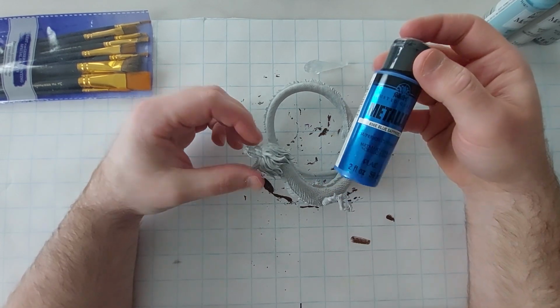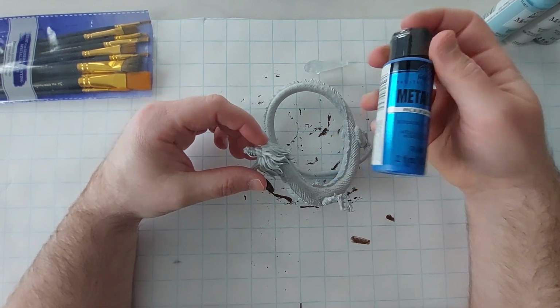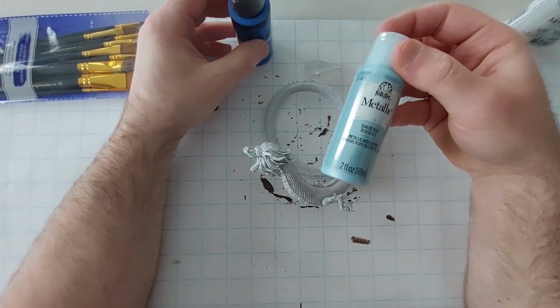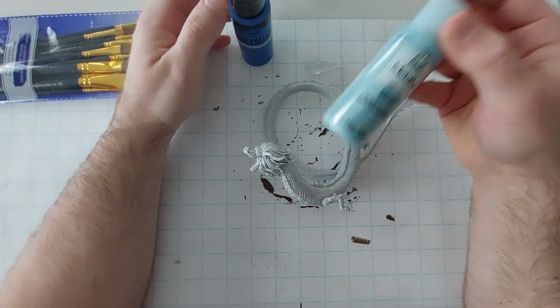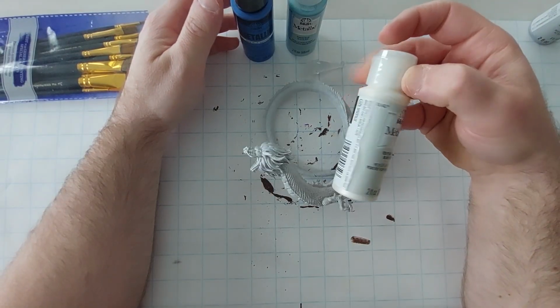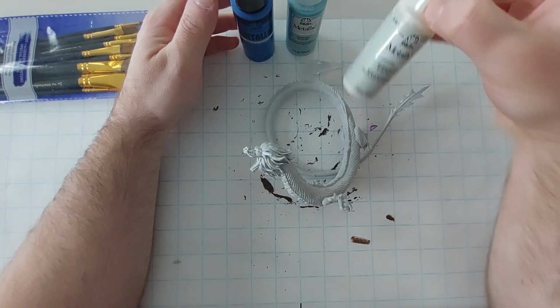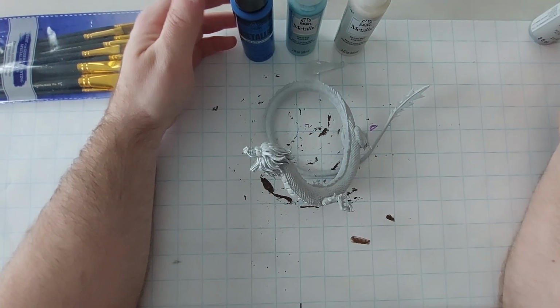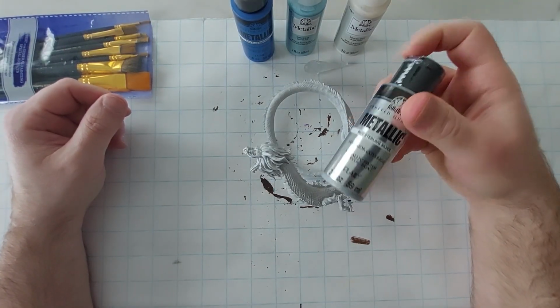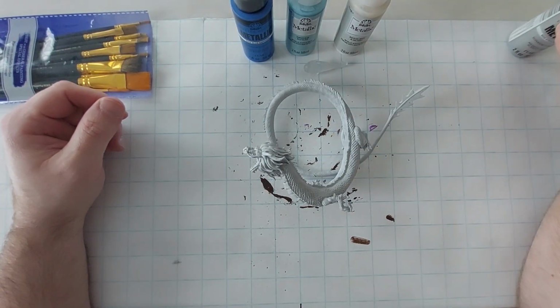In this case, we're going to be going very heavily into the metallics. So I've got a blue sapphire here, and then ice blue. I've got a pearlescent white, which is just good for adding a little bit of a sheen to it. And then the last one, I'm not sure if I'm going to use this or not, but I at least have it out, is sterling silver.